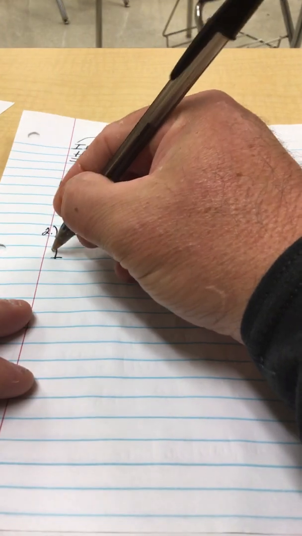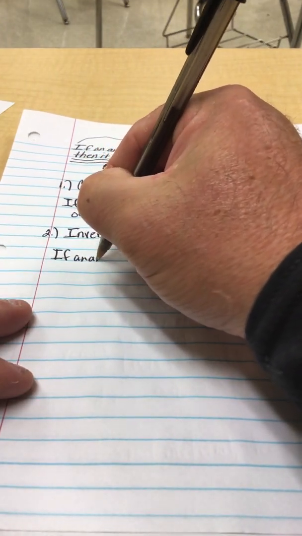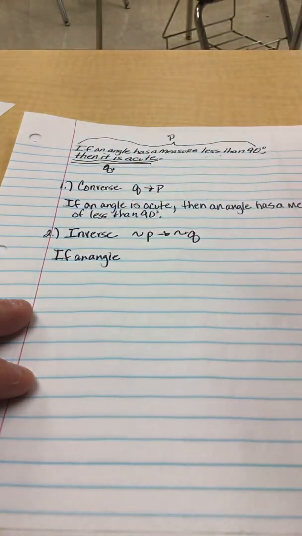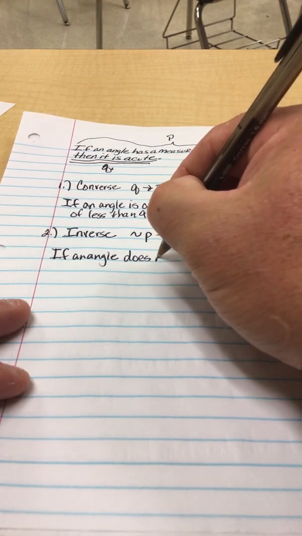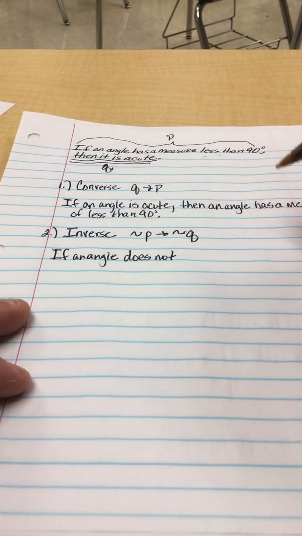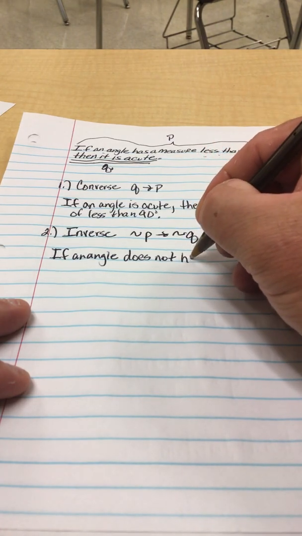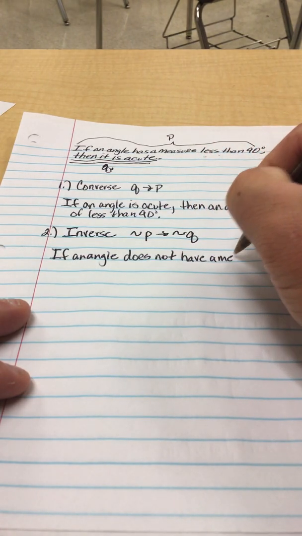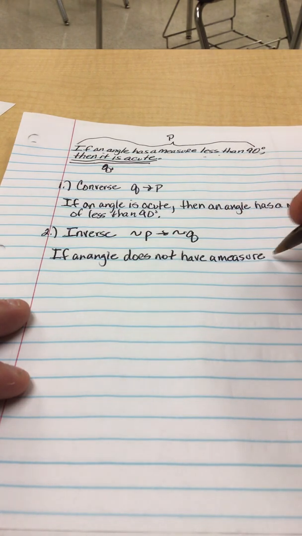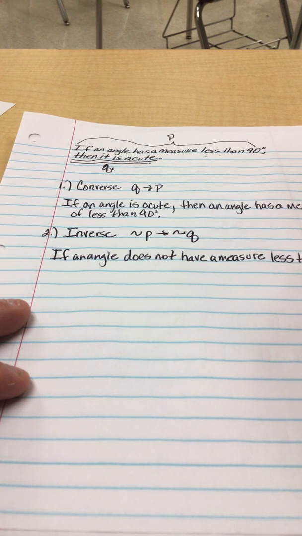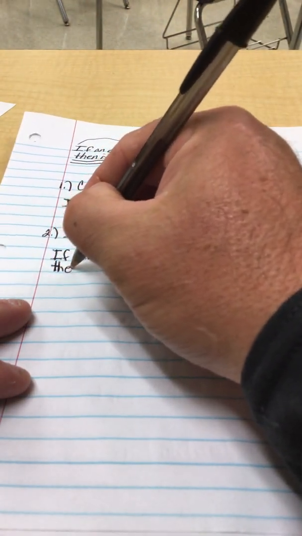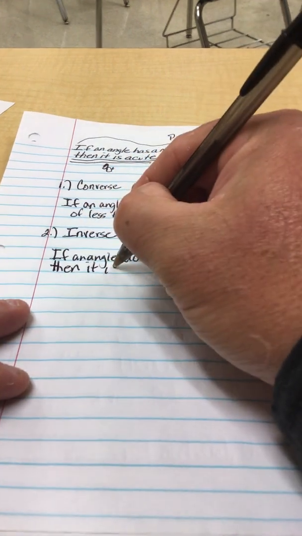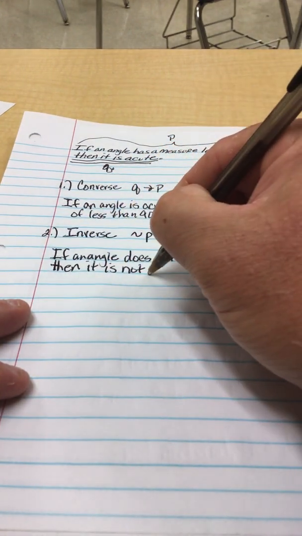So here we go. If an angle does not have a measure less than 90 degrees, then it is not acute.